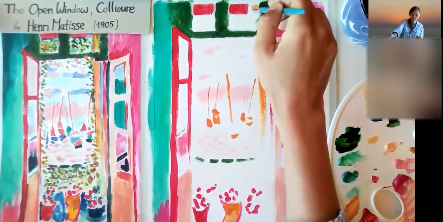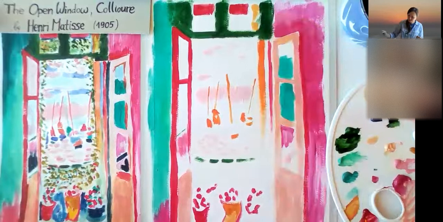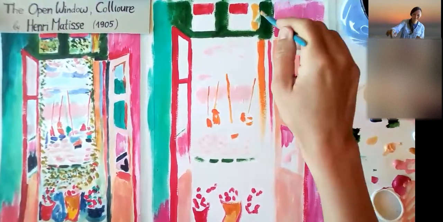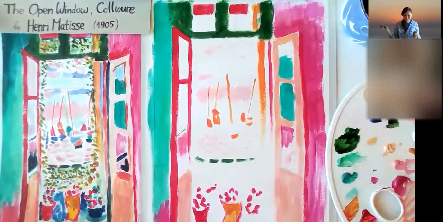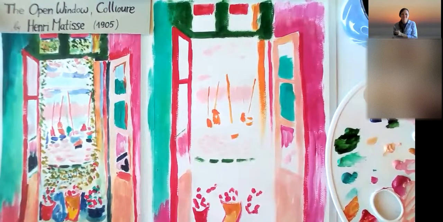Yes, so here on the upper window where we have these two red horizontal lines, there is also a bit of orange on the side, if you can see. And after this we can move to bluish, or how are you doing? I'm rushing too much.